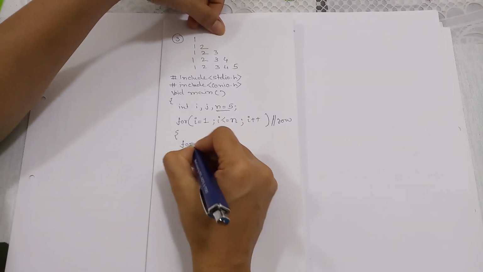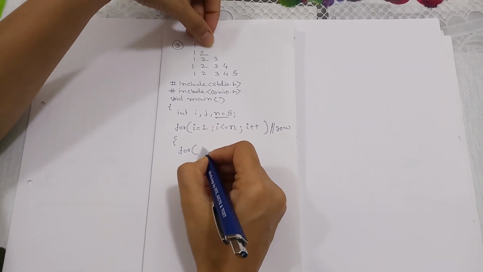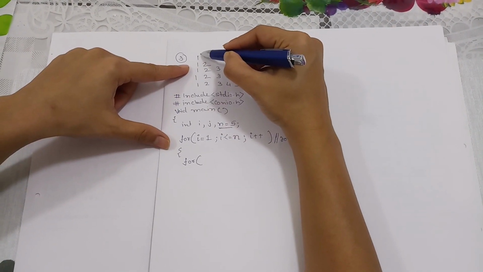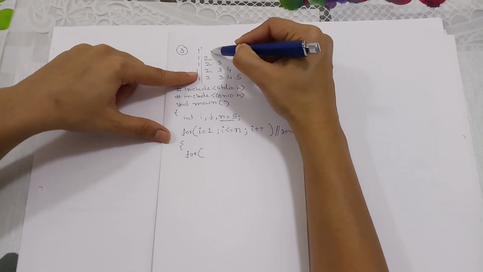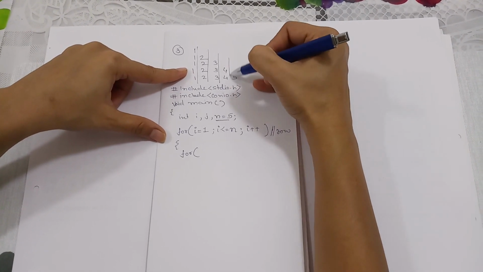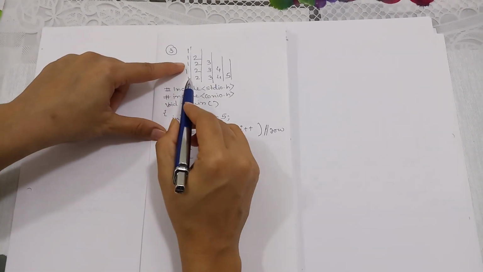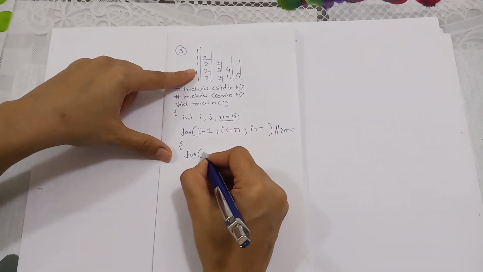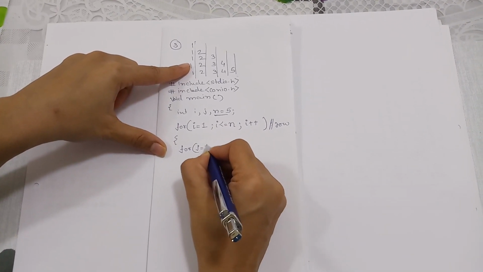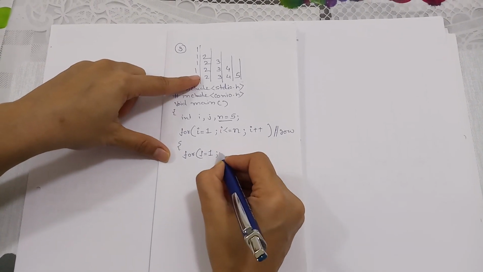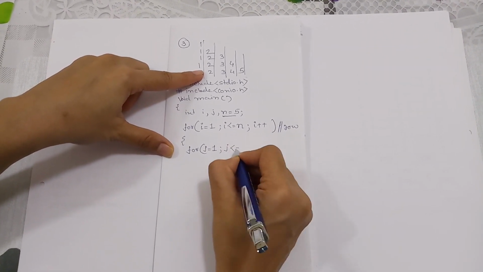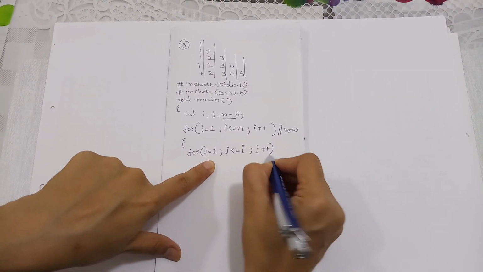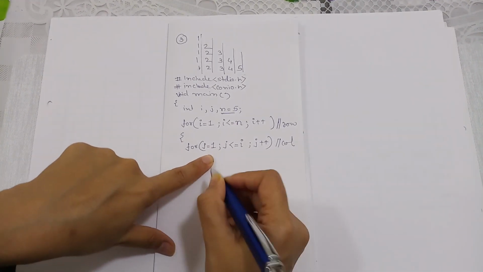and in each and every row what I am printing is value of that column. You can see in first column I'm printing 1, 1, 1, then in second I'm printing 2, then 3, then 4, and then 5. It means I'm actually printing column number in each and every row. So my j will be again initialized with 1, and j is totally dependent on I. This is for column, right?